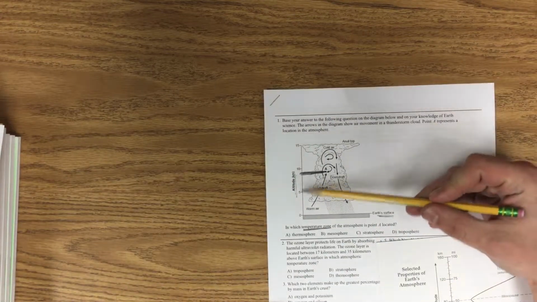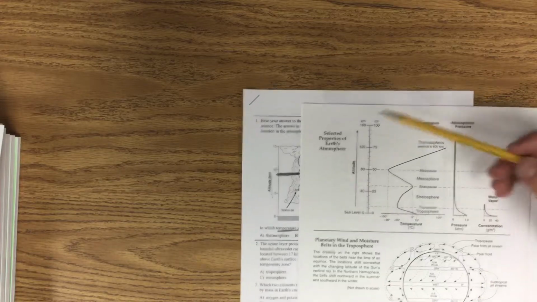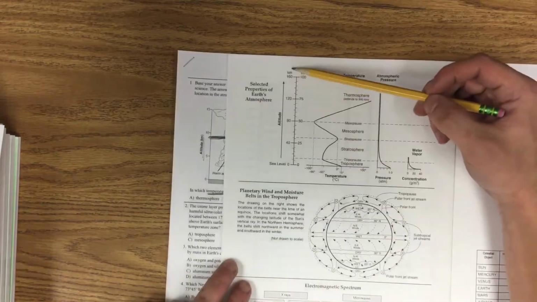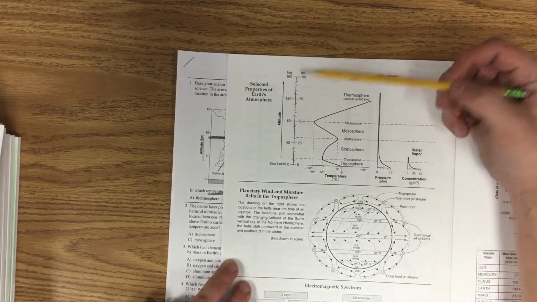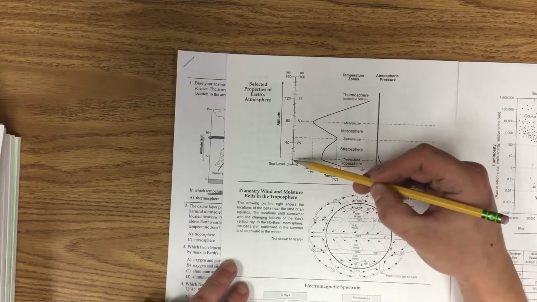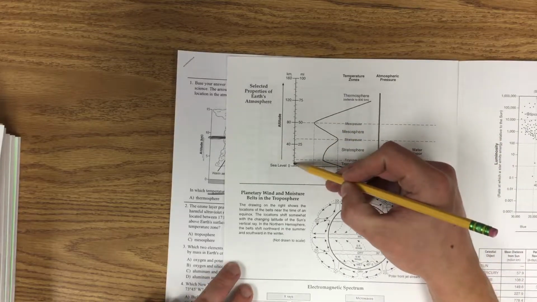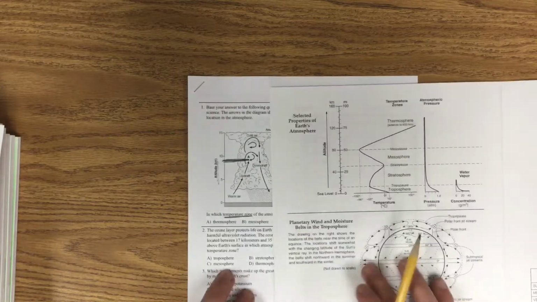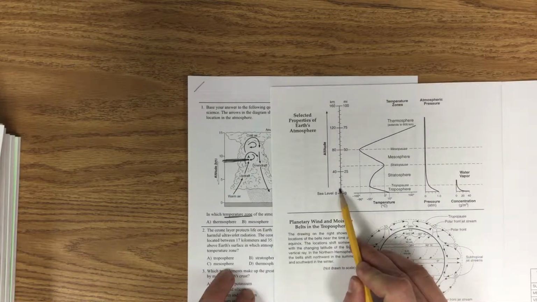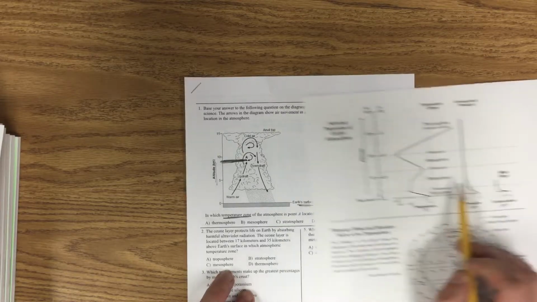It's between 5 and 6 kilometers up, and if I look at my scale, I've got kilometers right here, and it goes by tens. So 10, 20, 30, 40. So about 7 or 8 or 9 kilometers. Yeah, that's about 9 kilometers, right about there, and that is located in the troposphere, underneath the dotted line. So it's the troposphere.